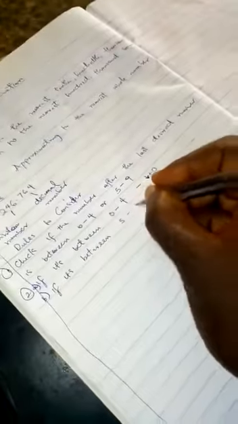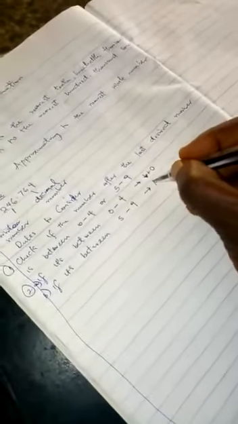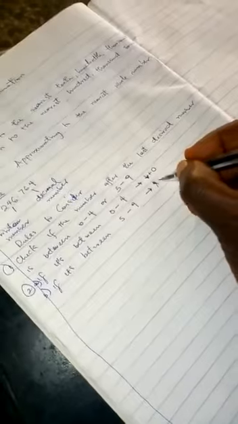If it is between 5 to 9, you round up, that is plus 1.